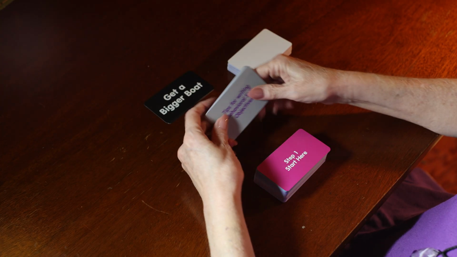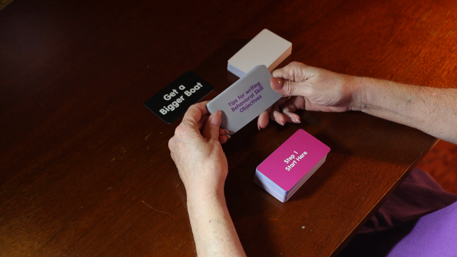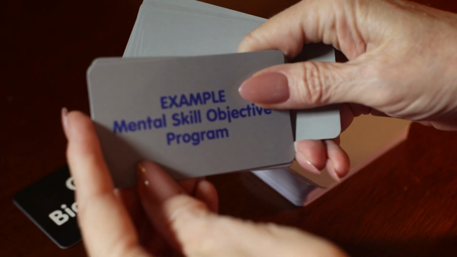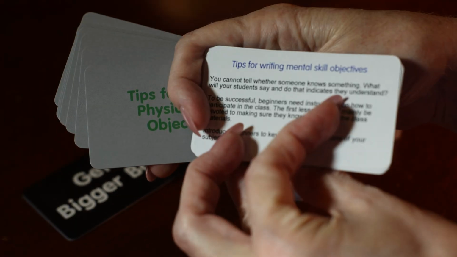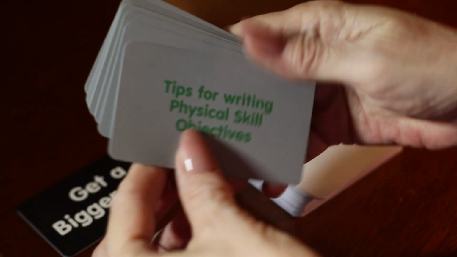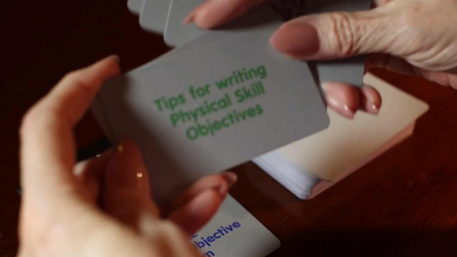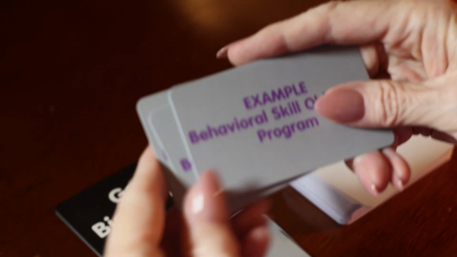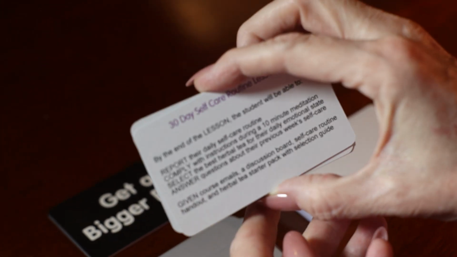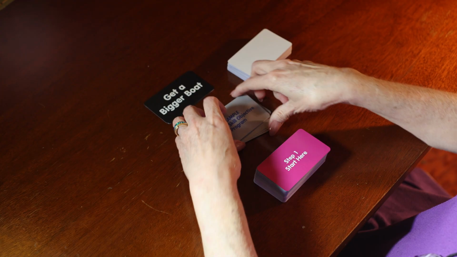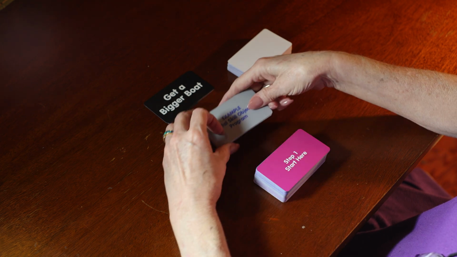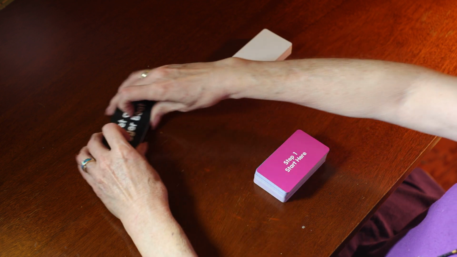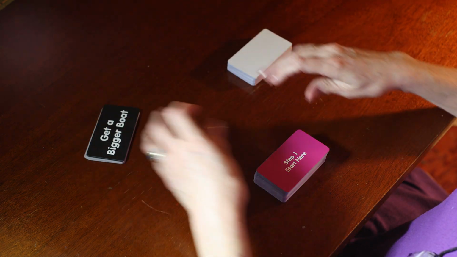The gray cards are full of tips for how to write 3 different kinds of skill objectives. One teaches you how to do mental skill objectives. Again, they all have tips on the back. Another gives you tips for how to write physical skill objectives, with lessons on the back. And the last gives you examples of how to write behavioral skill objectives. So all of these are very helpful. Before you even get started, read your black and your gray cards, and then you can just set them aside and refer to them later if you need to.